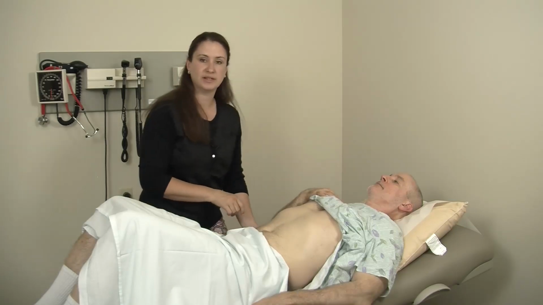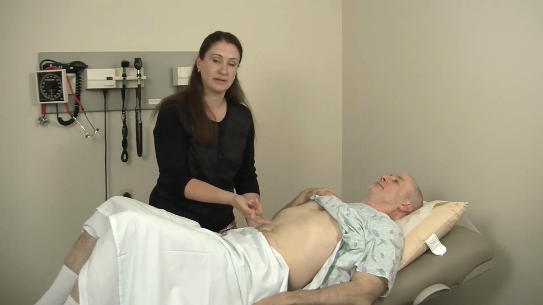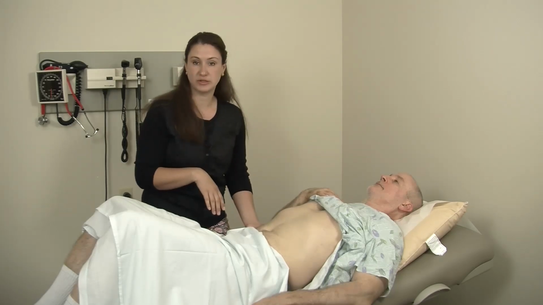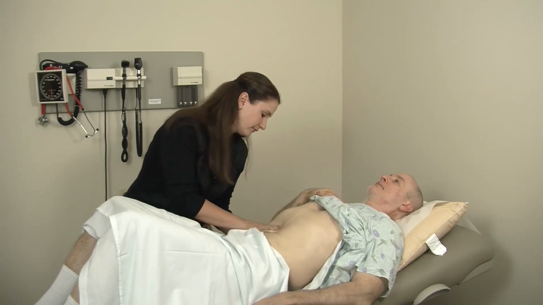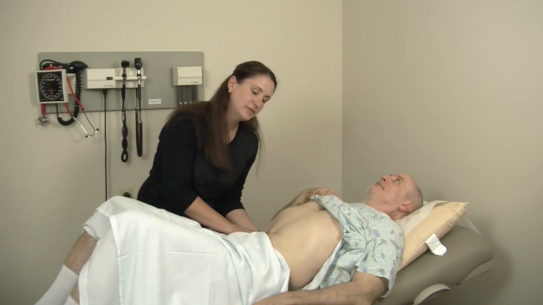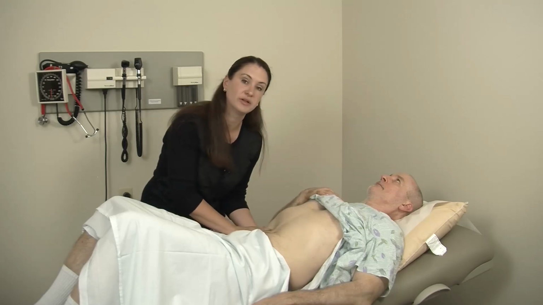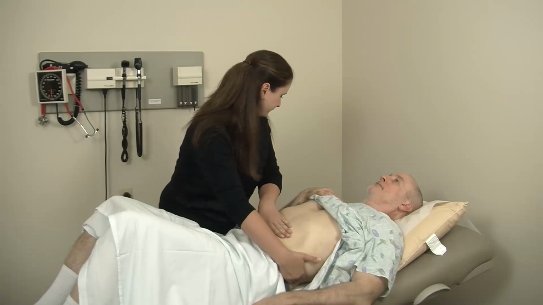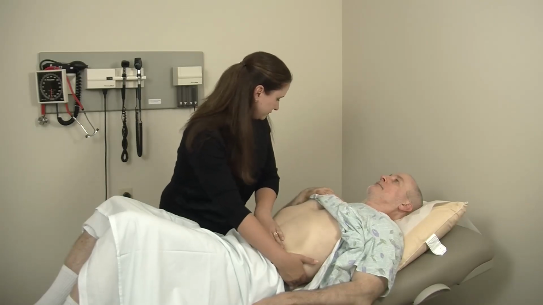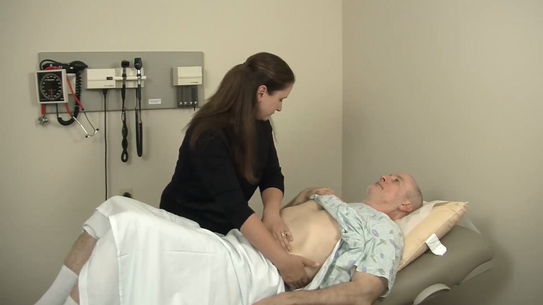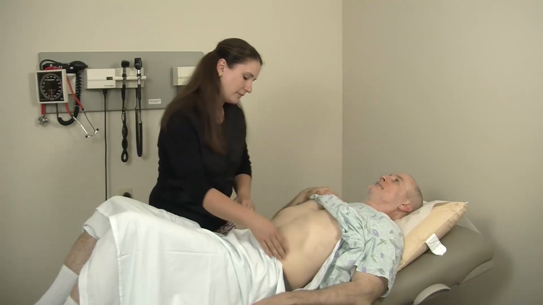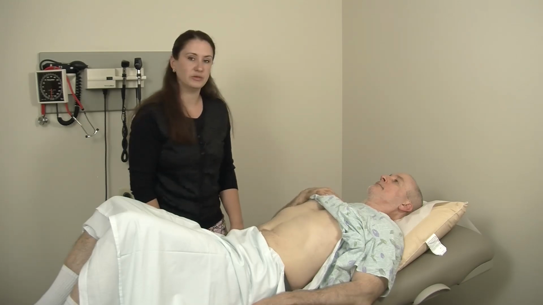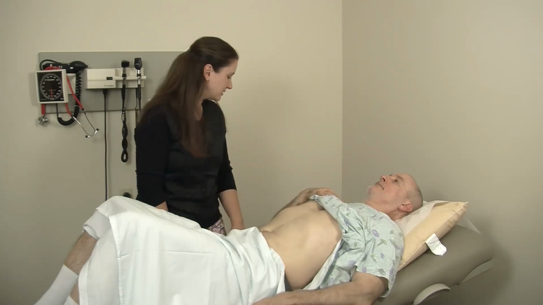Oftentimes, if you're going to feel a kidney, it's going to be on the right side rather than the left side. Also, patient size and abdominal cavity really determine whether or not you can feel a kidney. Similar to the spleen, it's often normal not to palpate kidneys. That concludes the palpation portion. Again, with deep palpation, you want to make sure that you're feeling for any masses in that area.